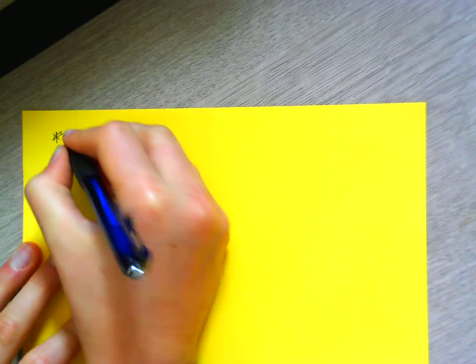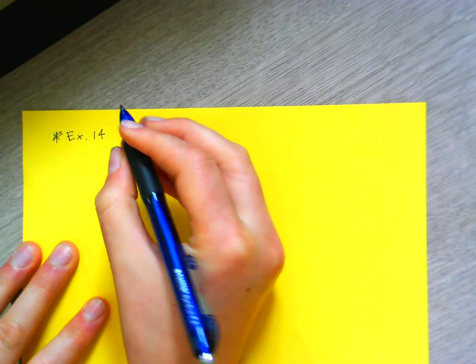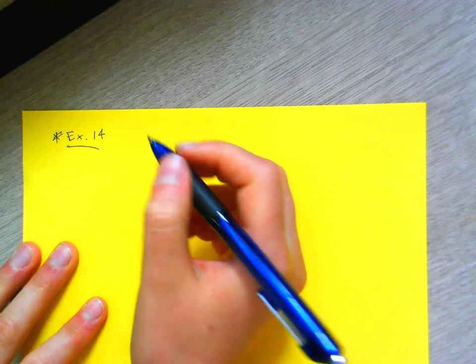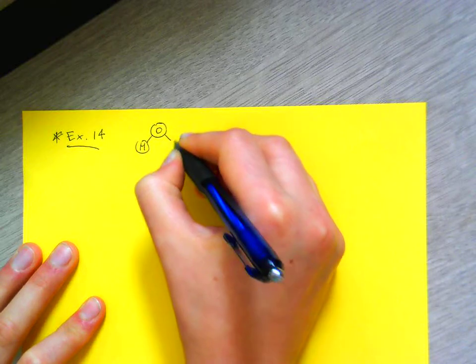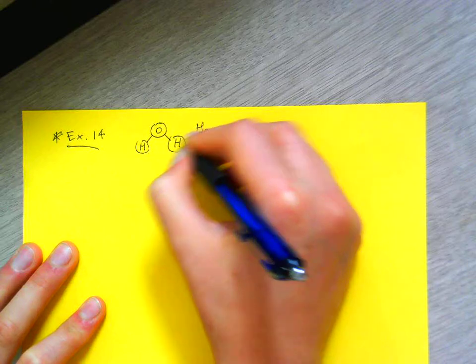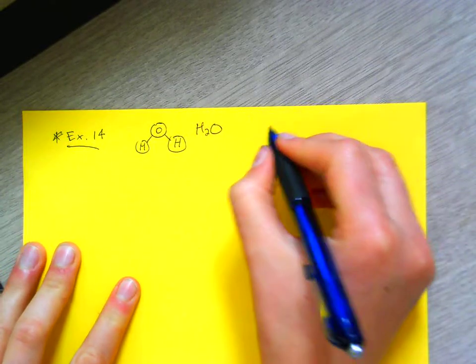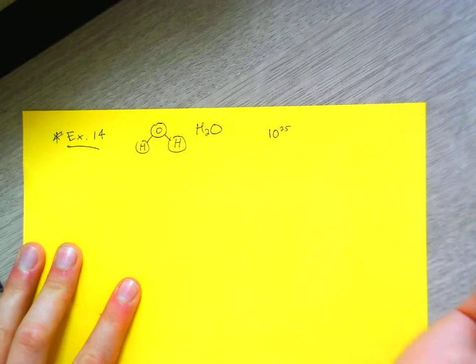Moving on to example 14. Solve a real-world problem with exponential notation. This is very exciting. It's science. Water molecules. This is what a water molecule looks like. We have 1 oxygen and 2 hydrogens, hence H2, because there are two H's, O, this is H2O. There are approximately 10 to the power of 25 of these water molecules in just 1 liter of water.